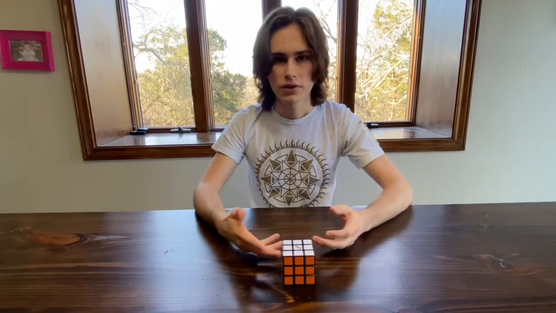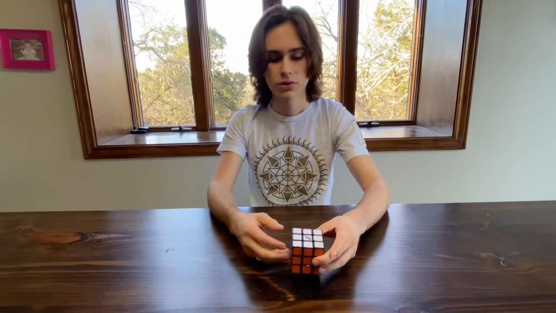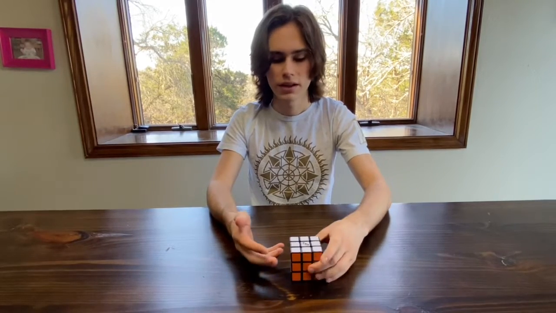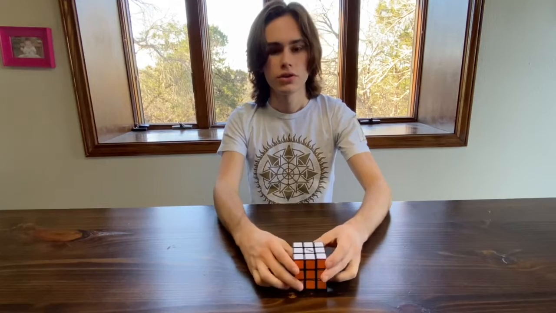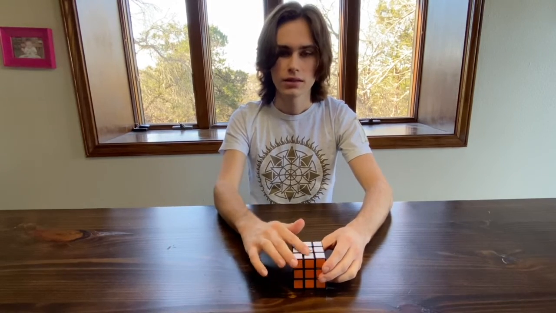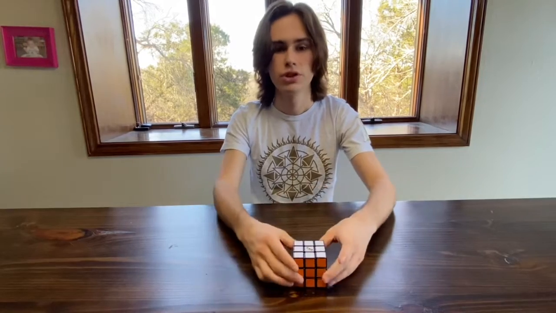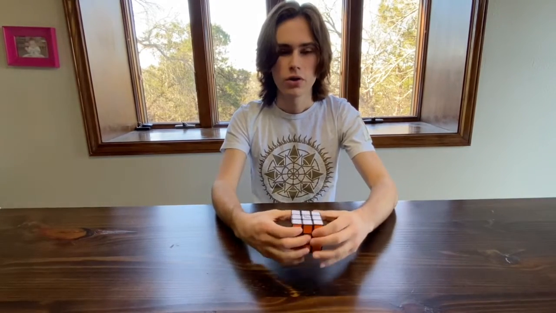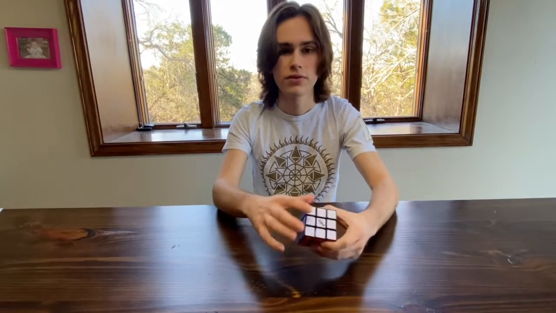Now, if you wanted to find the total surface area of the entire cube, which is all of its sides, you can just add up the surface area of all of its sides. A cube has 6 sides, so then it's just 9 times 6, or 9 plus 9 plus 9 plus 9 plus 9 plus 9, which equals 54. Overall, this cube has a total surface area of 54 blocks.